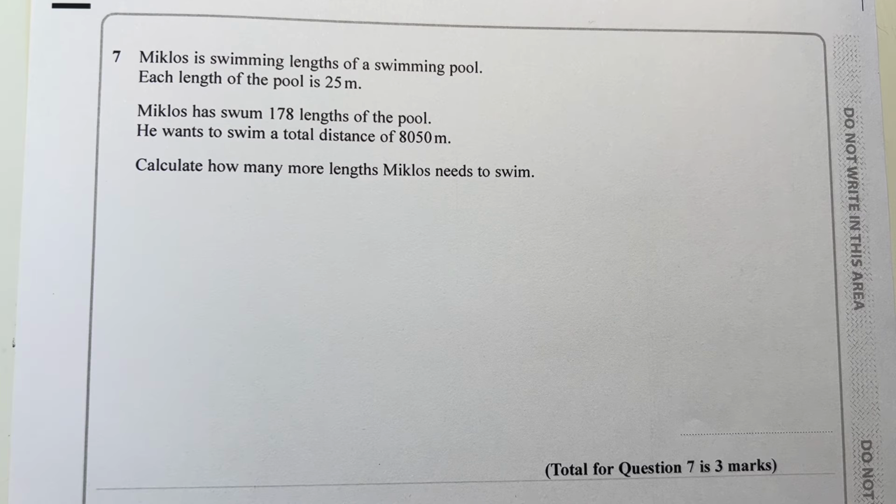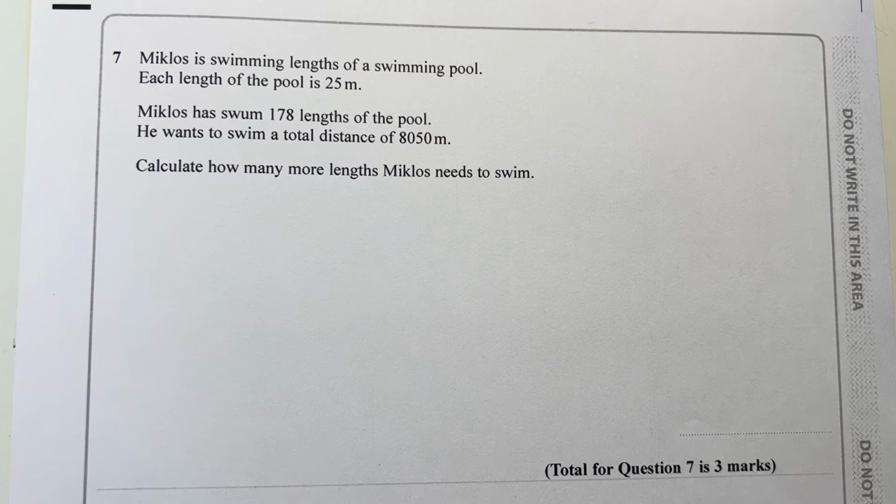This is question 7. Miklos is swimming lengths of a swimming pool and we're told each length of the pool is 25 metres. Miklos has swum 178 lengths of the pool and he wants to swim a total distance of 8,050 metres. We're asked to calculate how many more lengths Miklos needs to swim. Pause the video, attempt to answer the question, return to play the video to see the solution and where the marks are awarded.